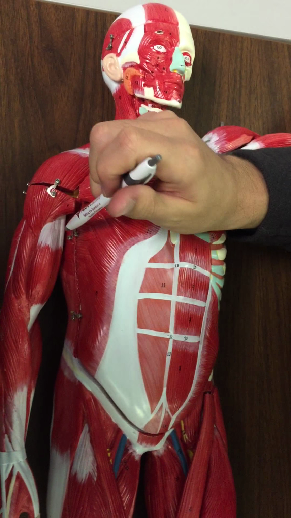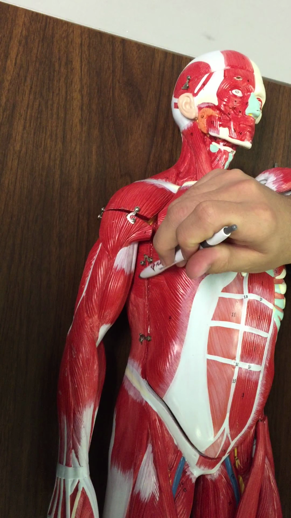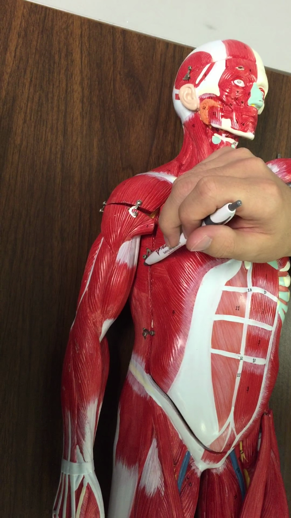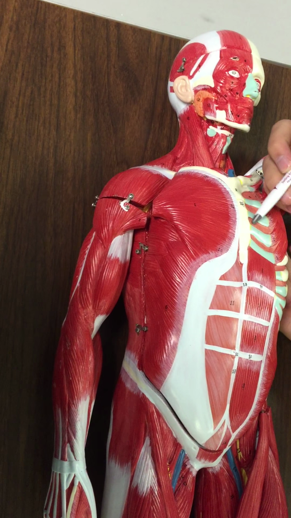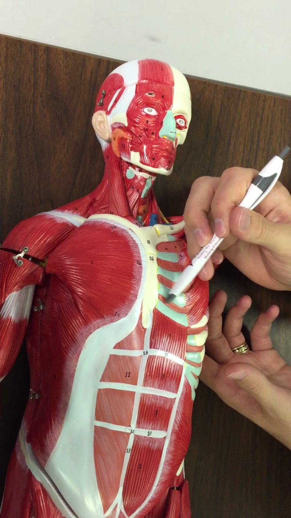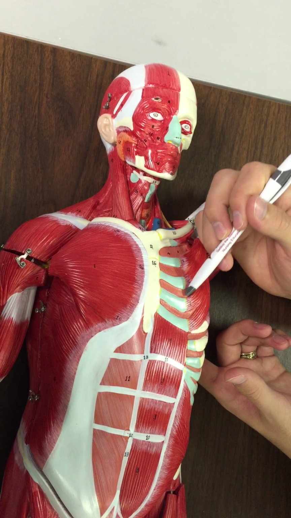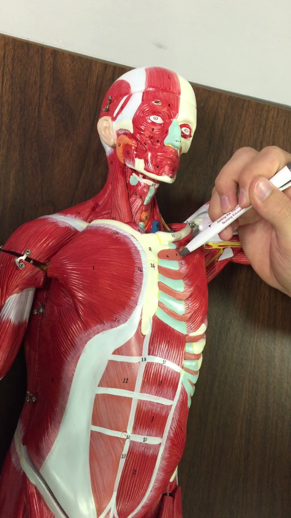And some of the muscles you can see laterally on the trunk here would be things like your serratus anterior. This is serratus anterior. And between the ribs, these are called the intercostal muscles. There's two types of intercostal. We have the internal intercostal muscles, and then even more laterally, we have the external intercostal muscles out here laterally.